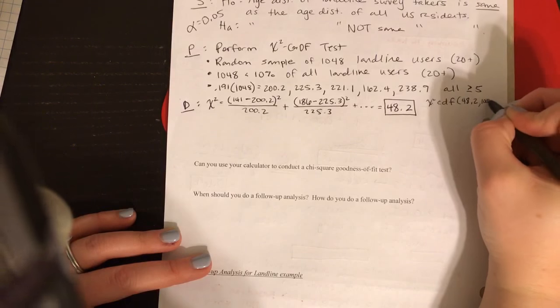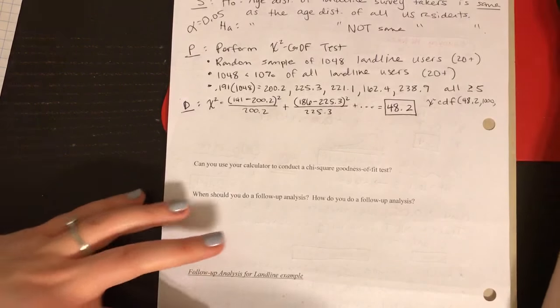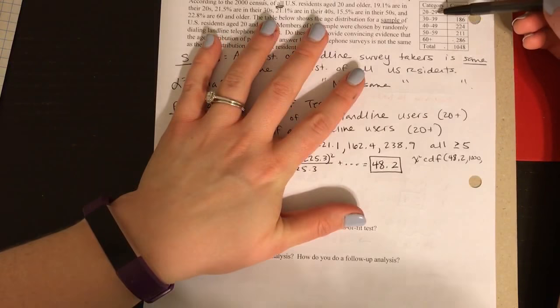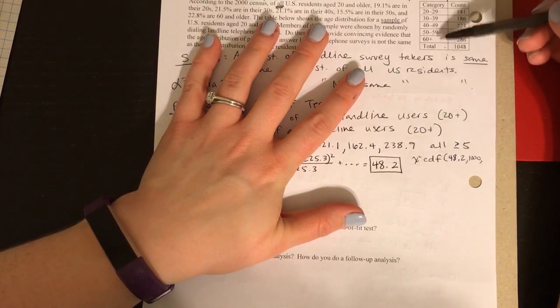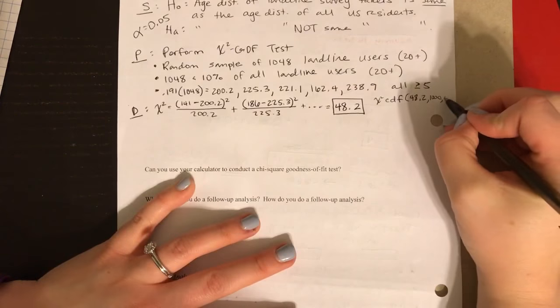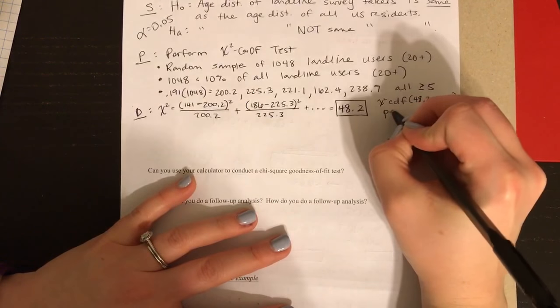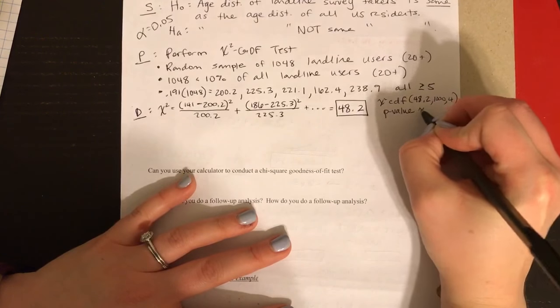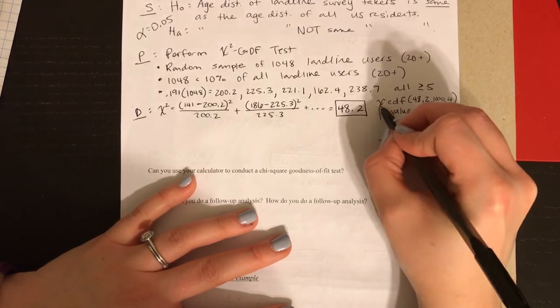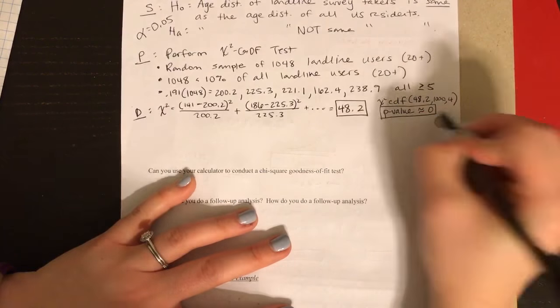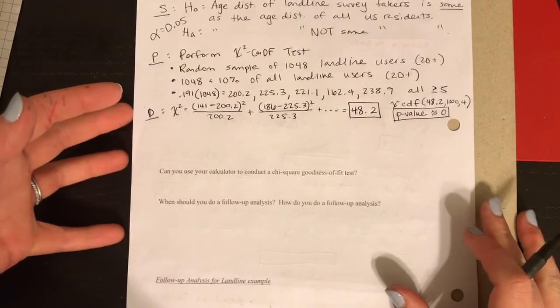Lower bound, upper bound. Now, degrees of freedom, be careful. Remember, it's based on the category. So there's 1, 2, 3, 4, 5 different age groups. So minus 1, degrees of freedom is 4. Okay, go plug that in. But I'm going to tell you right now, it is so small. It's in that scientific notation we've seen before, so it's practically 0.